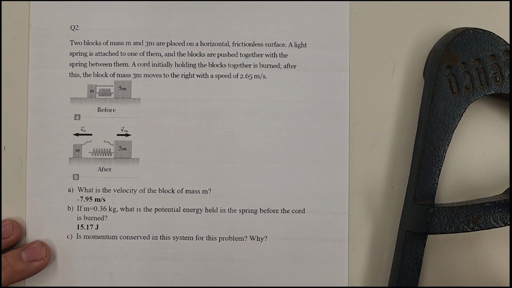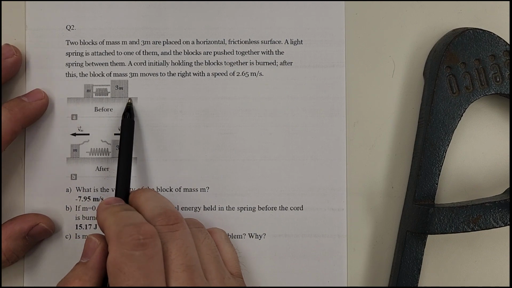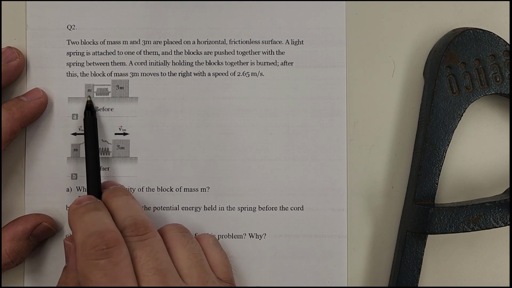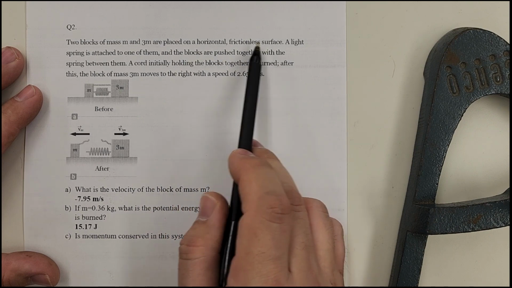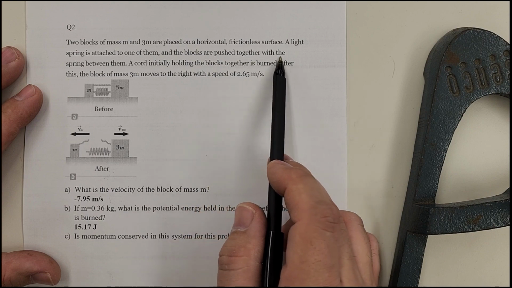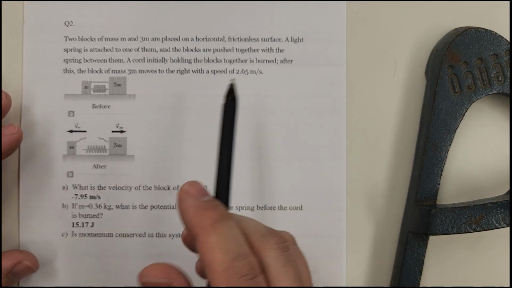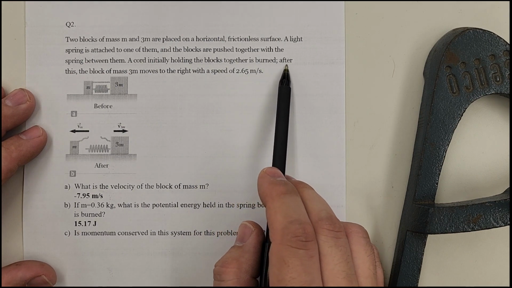Okay, question 2. We have 2 blocks. There's a mass m and a mass 3m, so this one's 3 times as large as this one. They're placed on a horizontal, frictionless surface. A light spring is attached to them, and the blocks are pushed together with the spring between them. Okay, so they're compressed. The cord initially holding the blocks together is then burned.